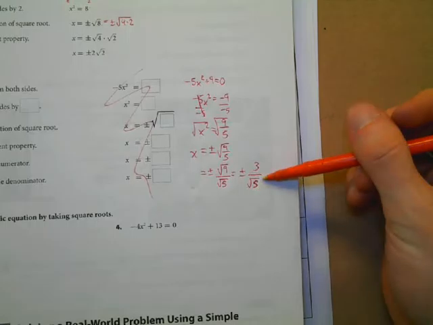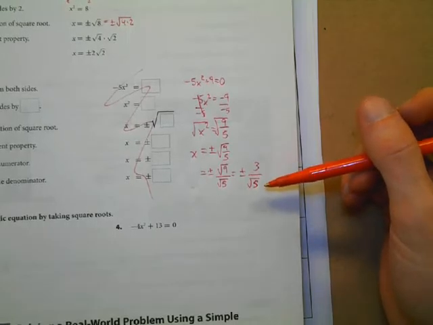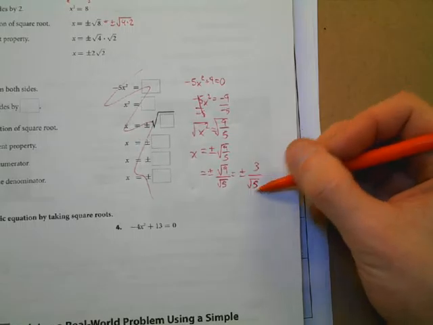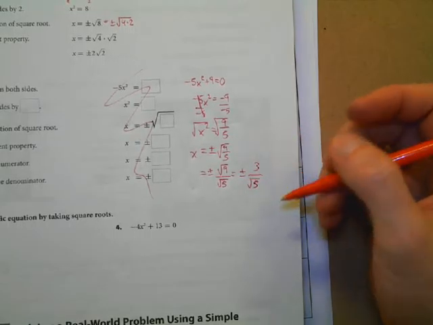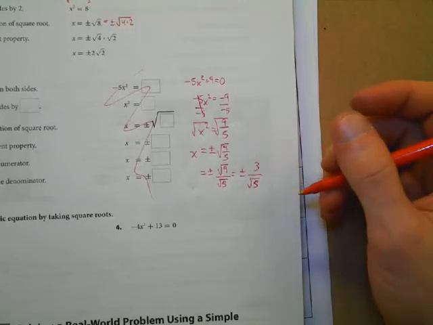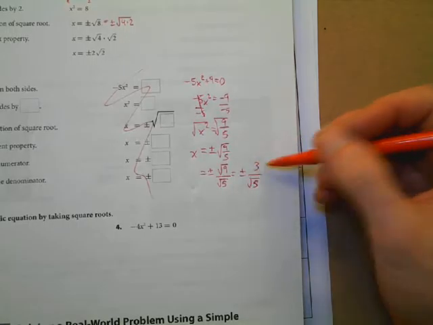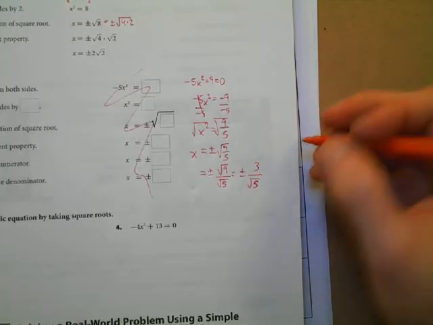A square root of 5, we don't want to leave a square root in the denominator. So, there's a way to get rid of it, and what we're going to do is we're going to take this thing and multiply by 1. Okay, but we're going to multiply by 1 in a sneaky way, or a tricky way. We're going to multiply by root 5 over root 5.